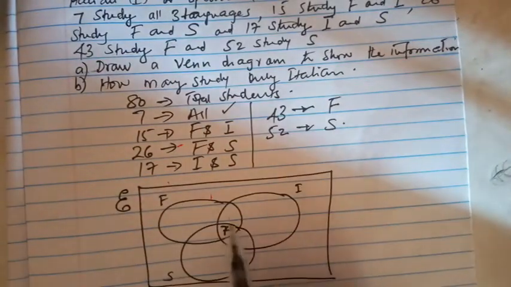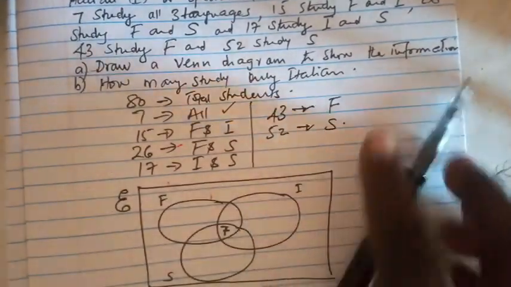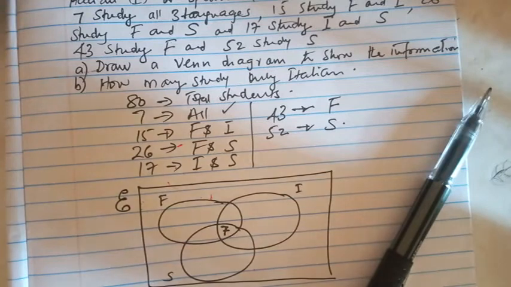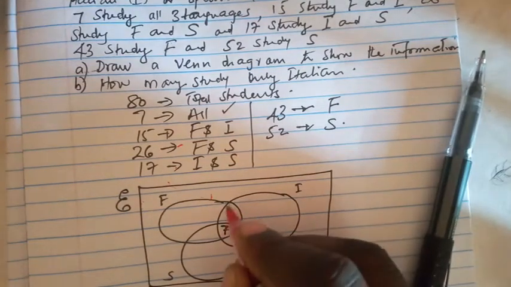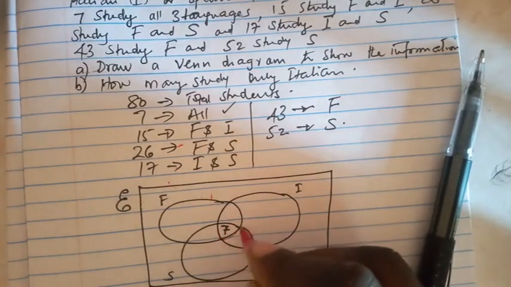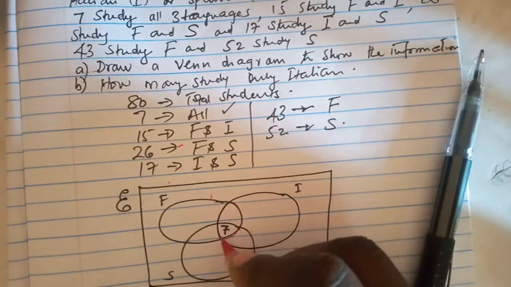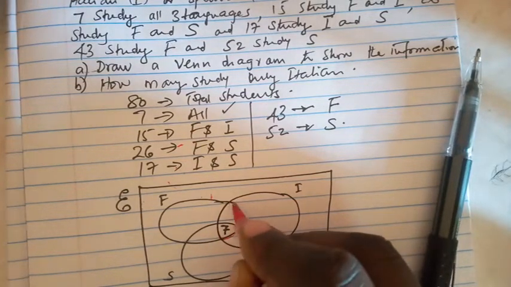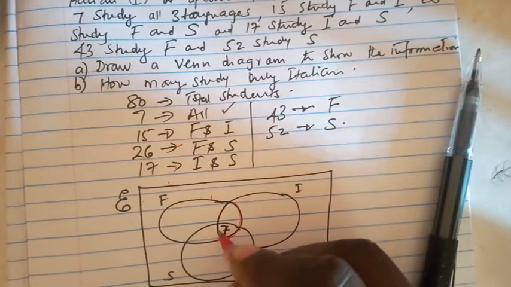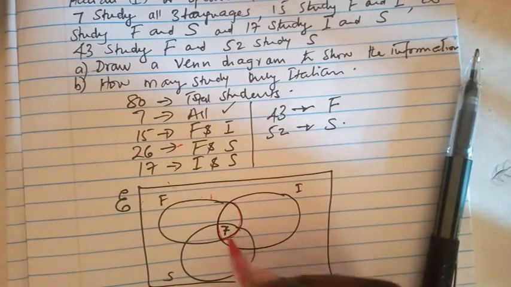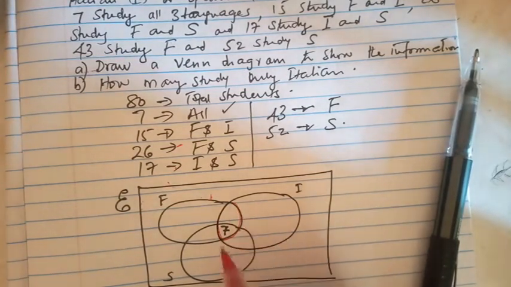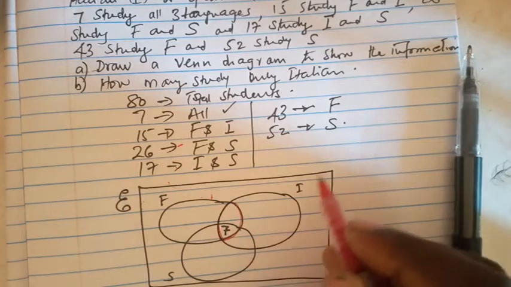You can already see the intersection of French and Italian is that way. 15 students should be occupying that region of French and Italian.